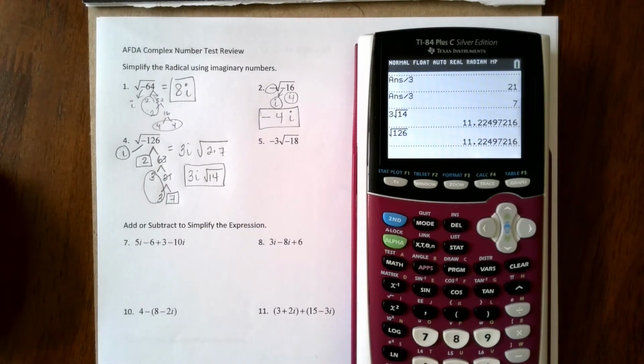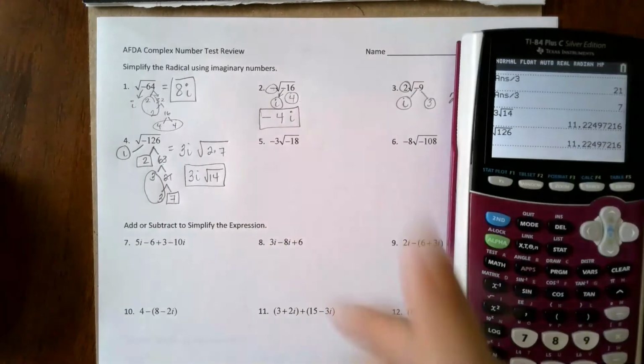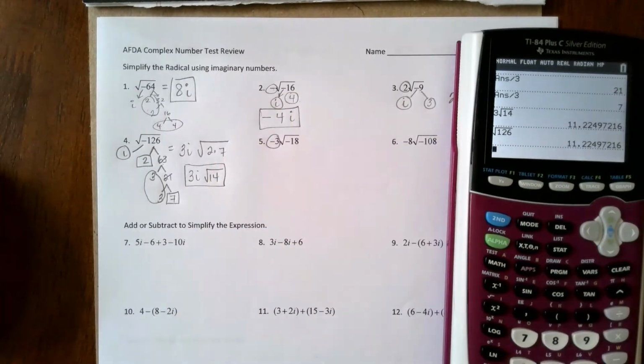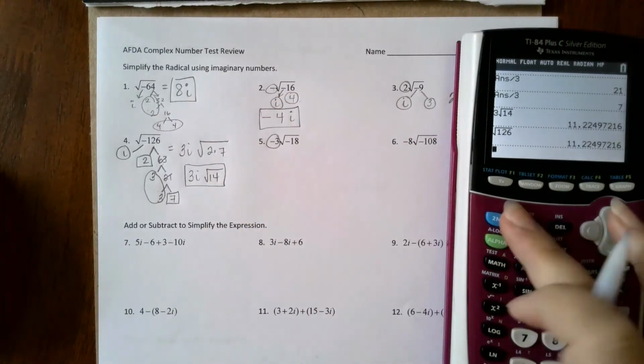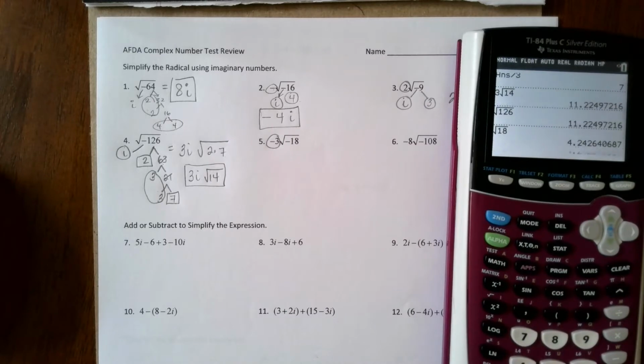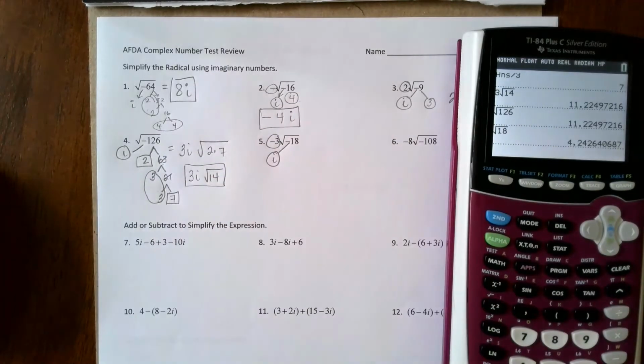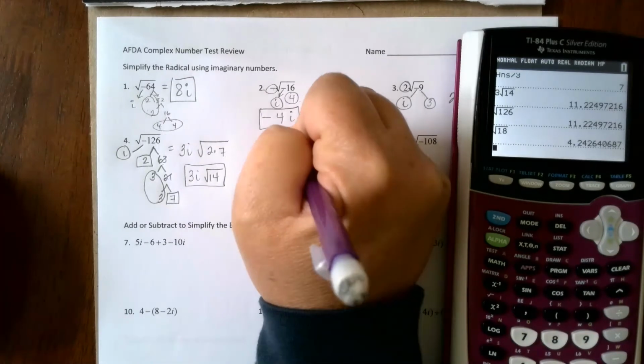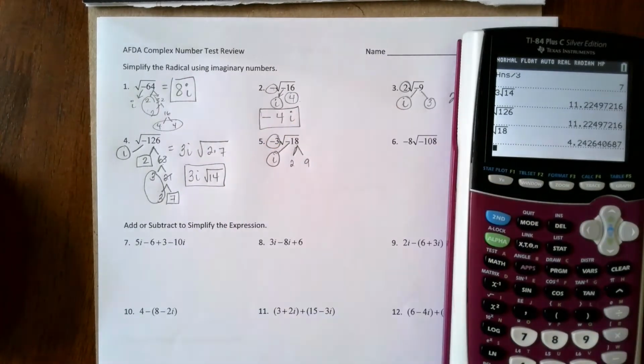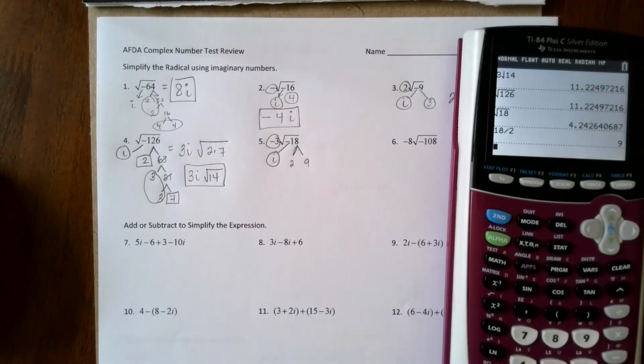All right, let's look at number 5. So number 5, negative 3 is already out, so it's going to stay out. The square root of 18, nope, not a perfect square. So we got to leave that, and we got to do our little table. So the negative is going to become an i, because it's under the radical. And 18 divided by 2 is 9.